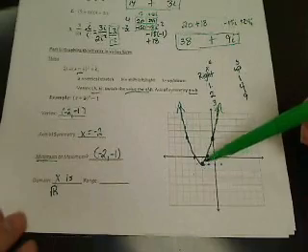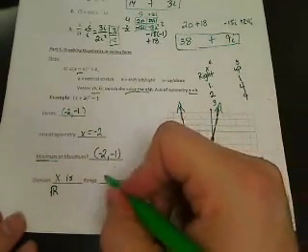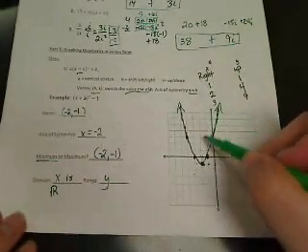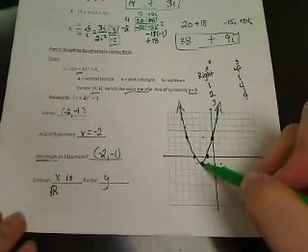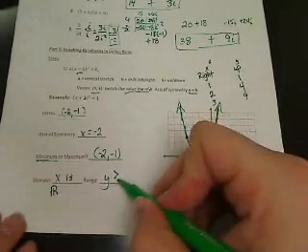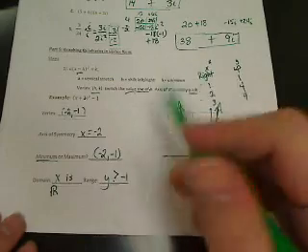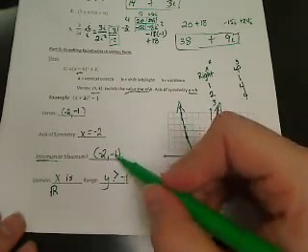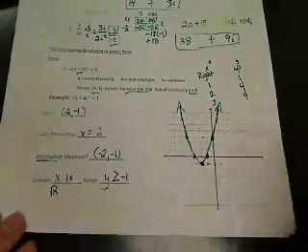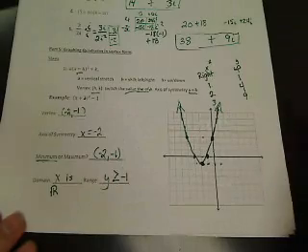Now our range, our y values, all of our y values in this are going to be larger than the minimum value. So I would say y is greater than negative 1, but it can equal negative 1 because that is our vertex. So I'd have to put y is greater than or equal to negative 1.